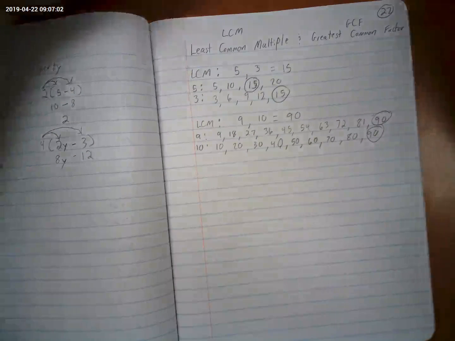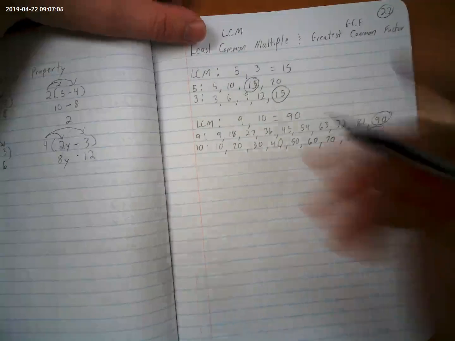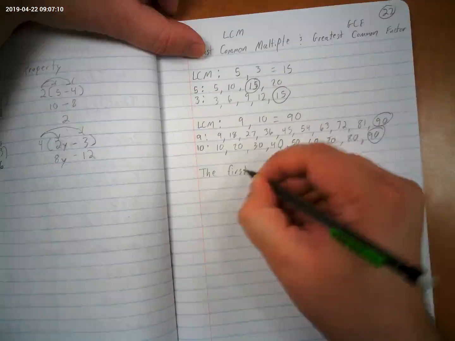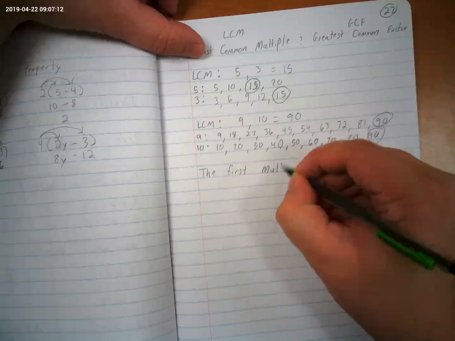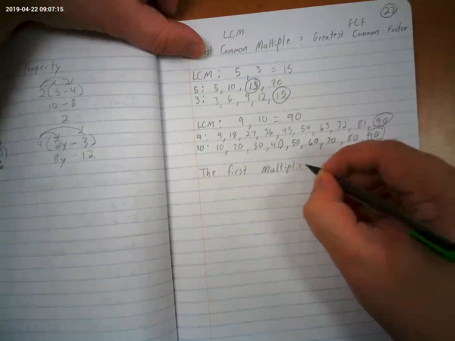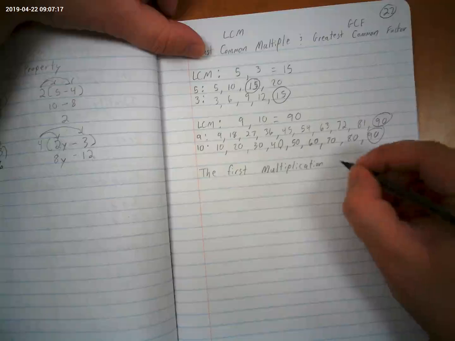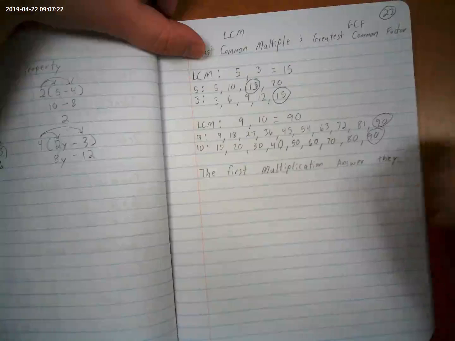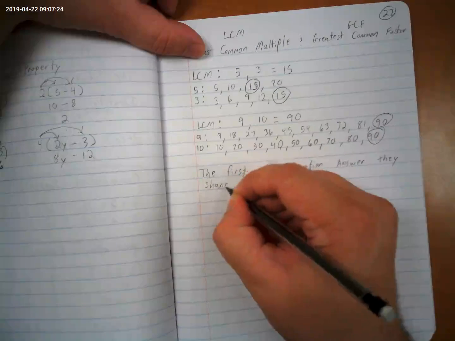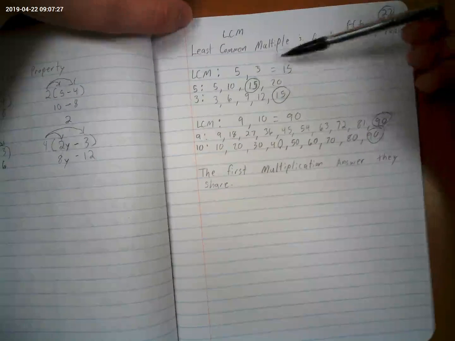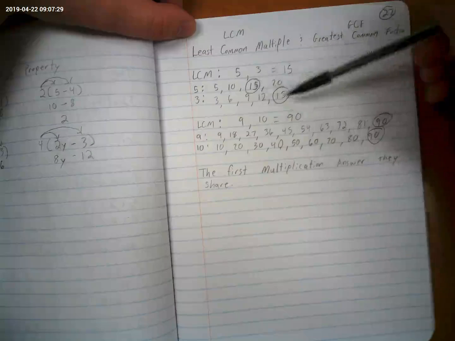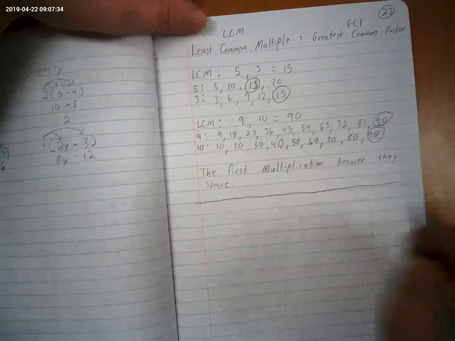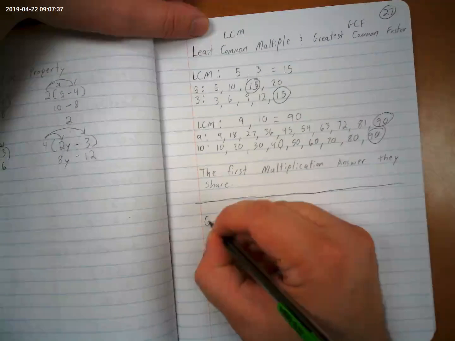So least common multiple is the first multiplication answer they share. So the least common multiple means you take two numbers and you are finding the first multiplication answer that they share. Alright. Greatest common factor, or GCF.